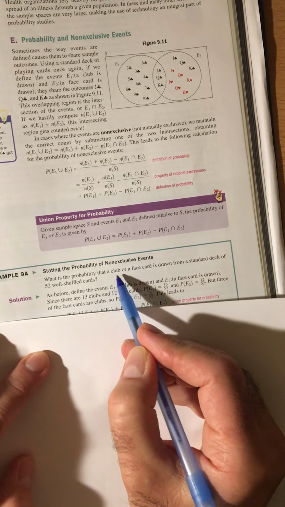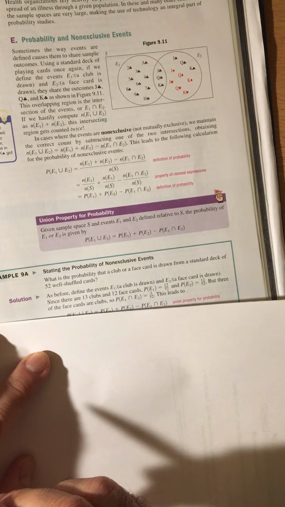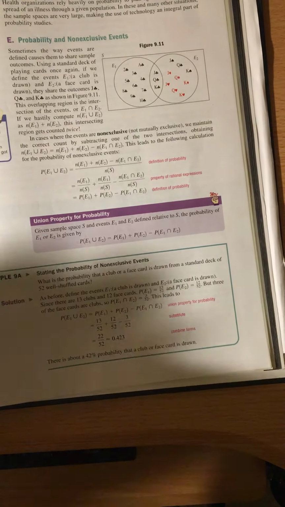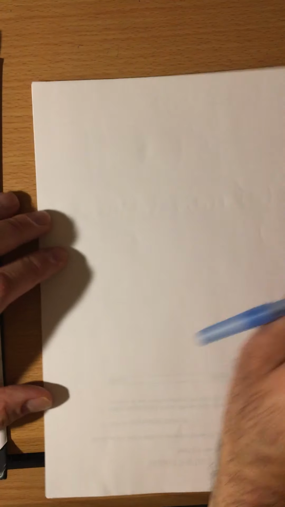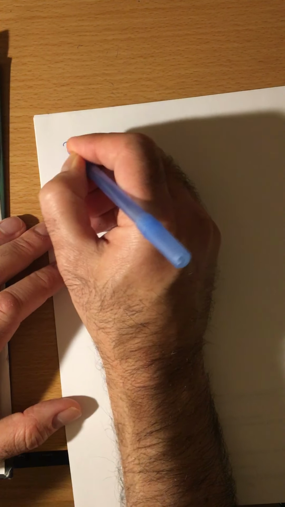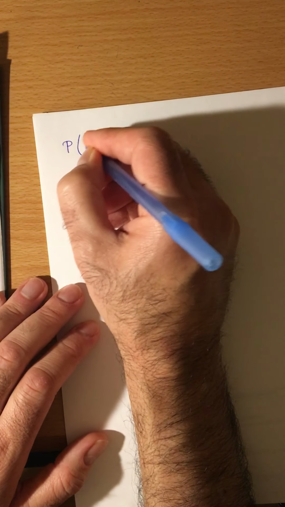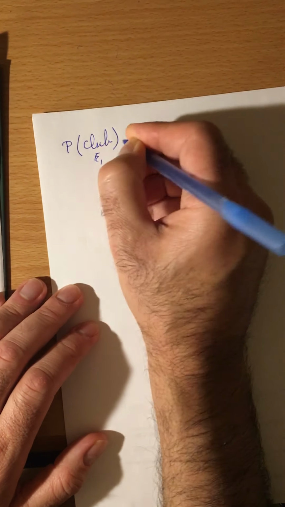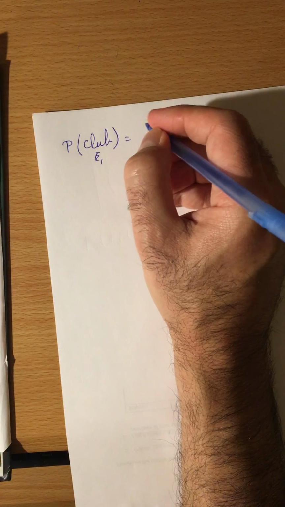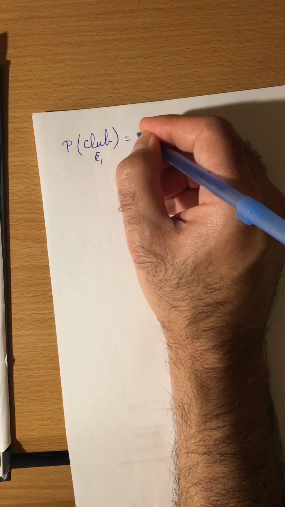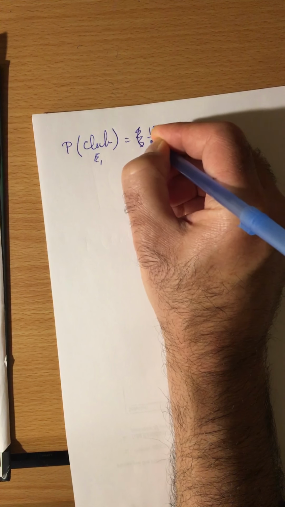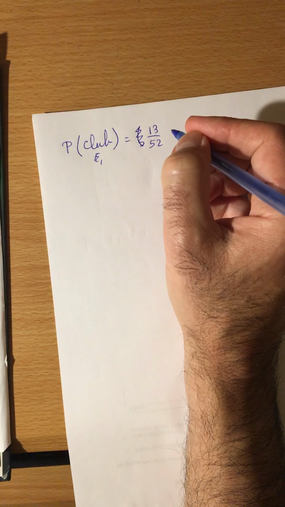So your first event is drawing a club. And how many clubs do we have? It's 13. So the probability of drawing a club, which is your E1, is 13 out of 52. There are 13 clubs.